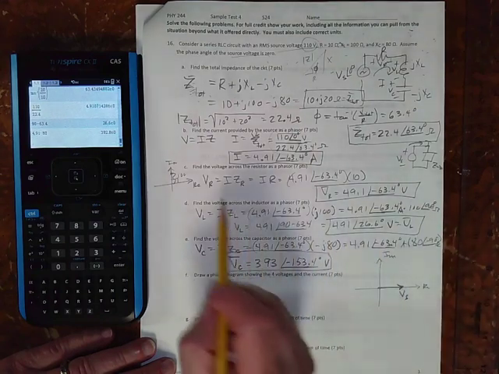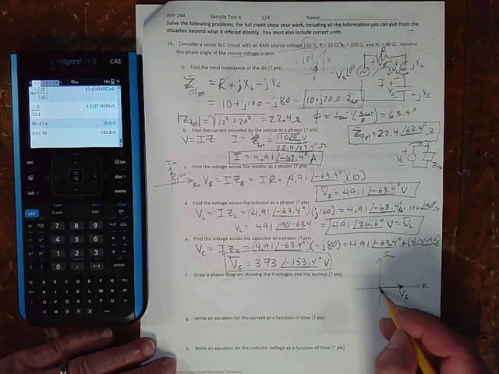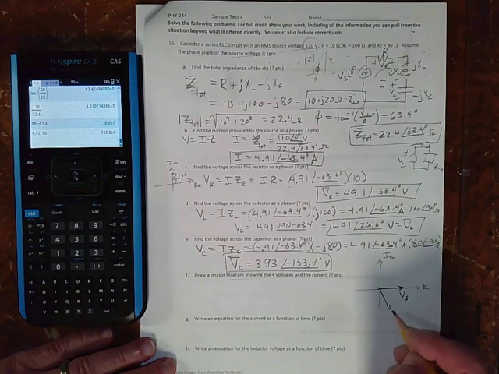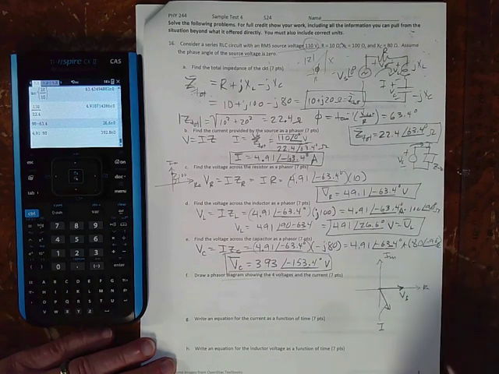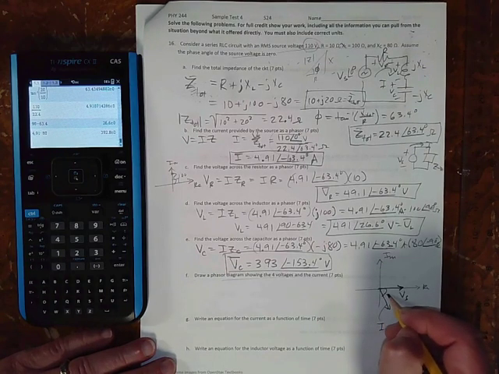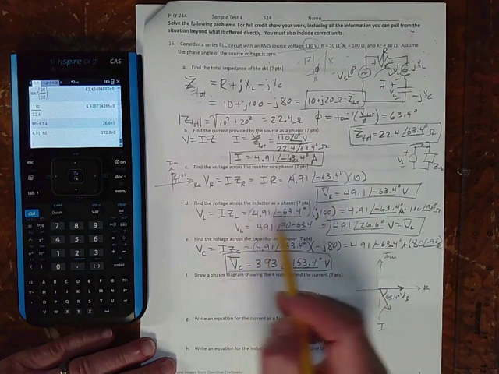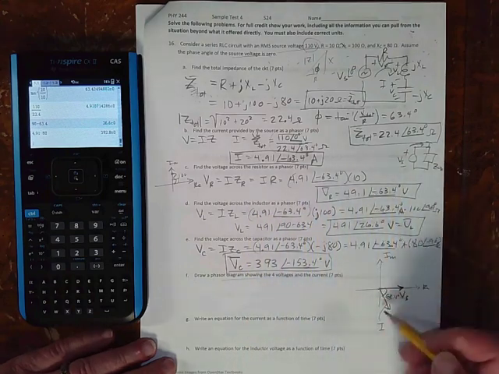Our I is at negative 63.4 degrees. And V sub R is also at negative 63.4.